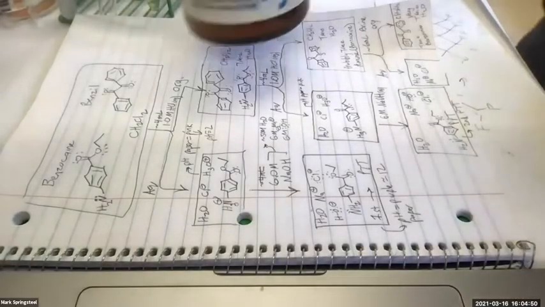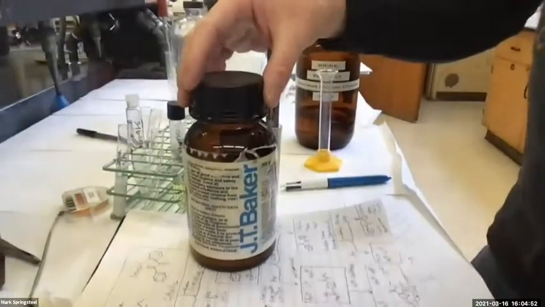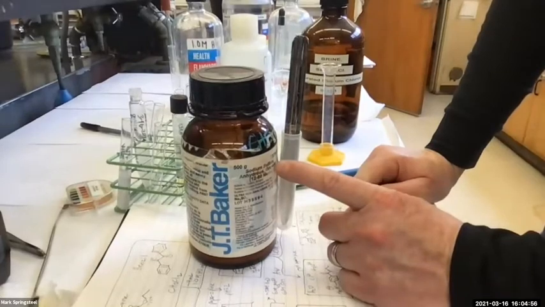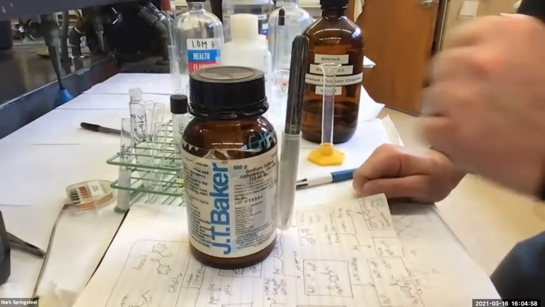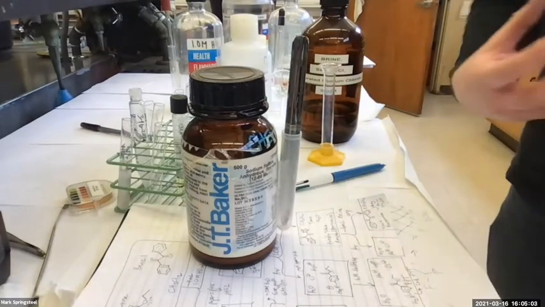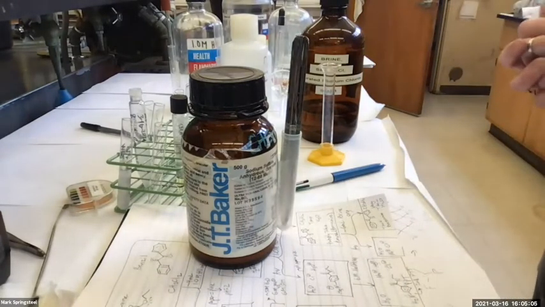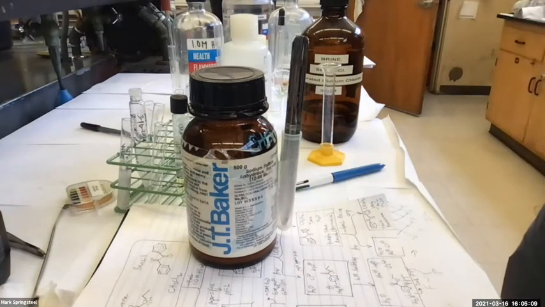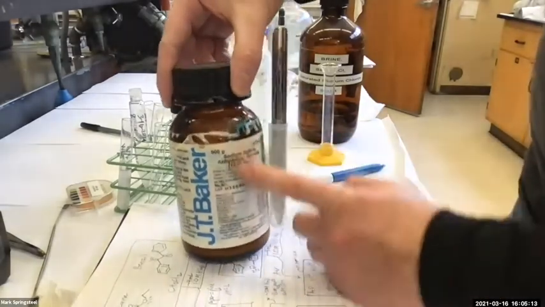I like sodium sulfate because it clumps up nicely. It's easy to decant from. But people tend to use sodium sulfate for this, or magnesium sulfate. Magnesium sulfate will actually grab onto more water. It'll leave your organic layer a little more dry, but you usually have to filter it through filter paper and let it sit longer. It's slower, but more effective. So sodium sulfate's good enough for me.